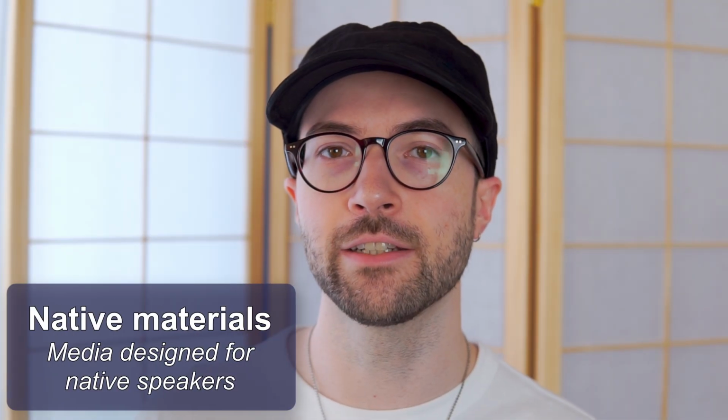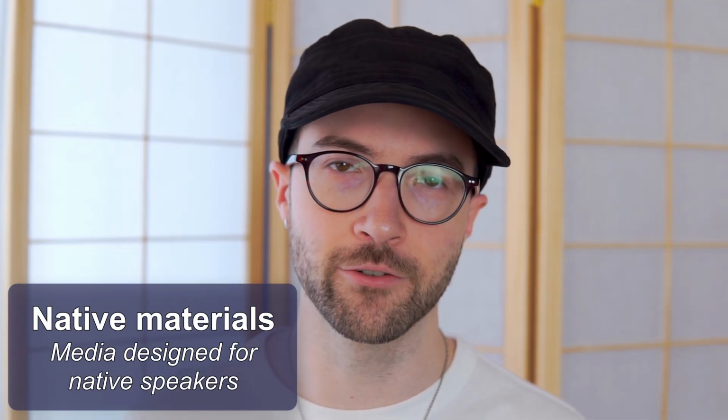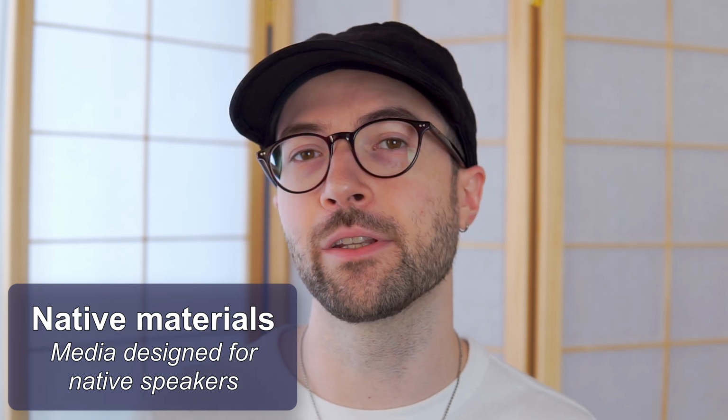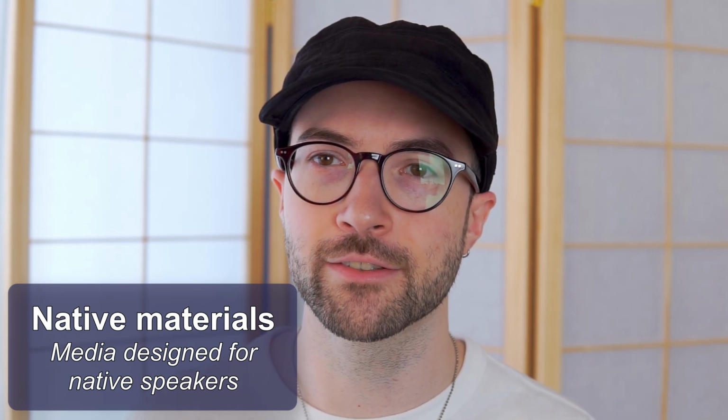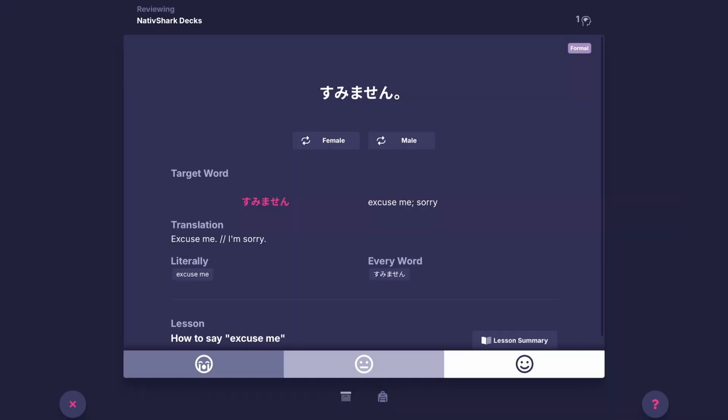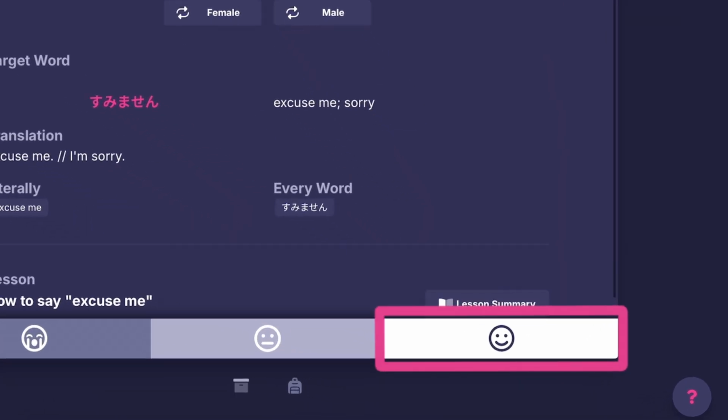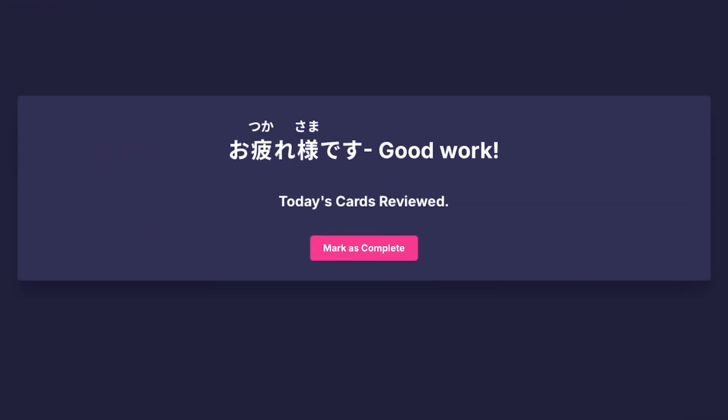Also, once you get into native materials, those will become great review and learning tools for Japanese that's relevant to you in your personal studies. But more on that in the next part of this guide. So yeah, probably best to press the smiley face here and complete our reviews.